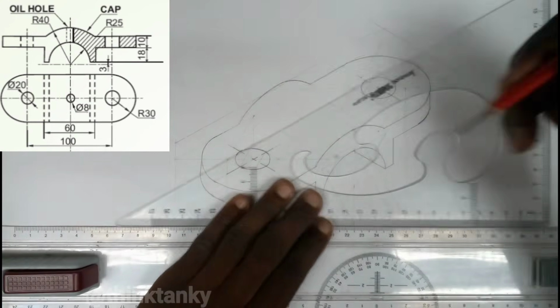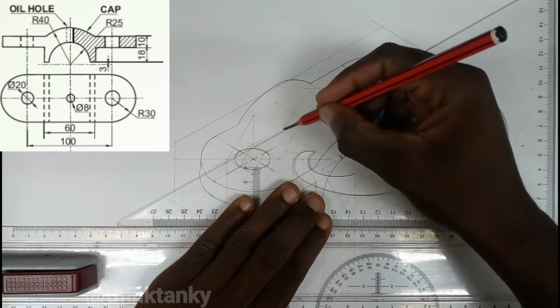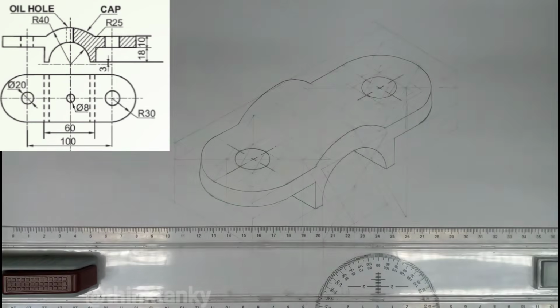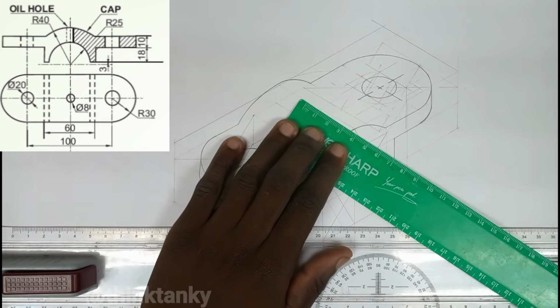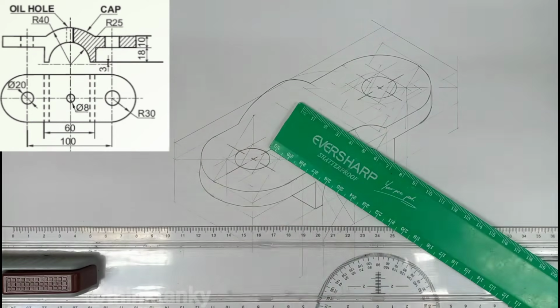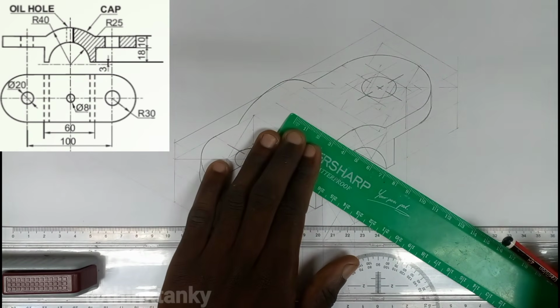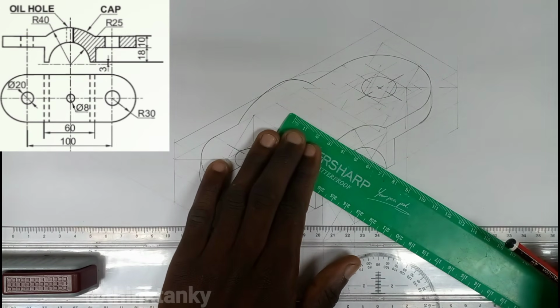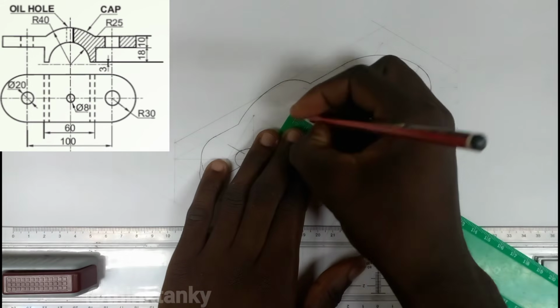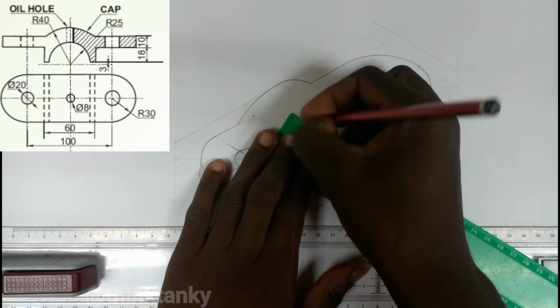So here, this is still my center, and it's on top of this one. I'm going to draw a square that is 8 millimeters. From here to here it's 8.